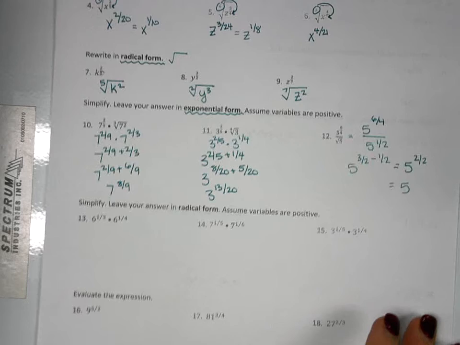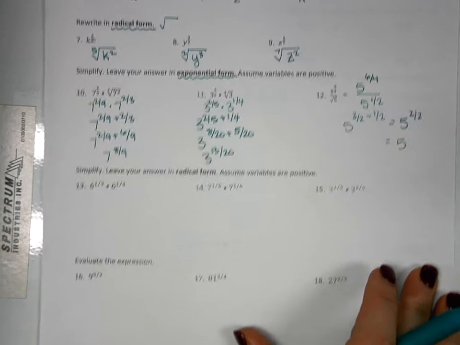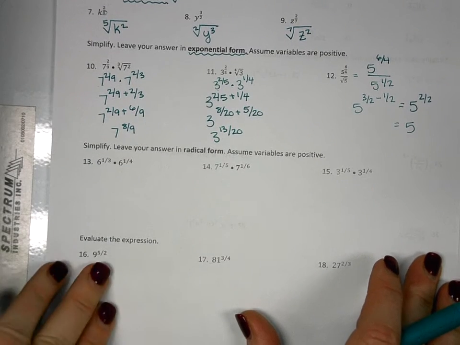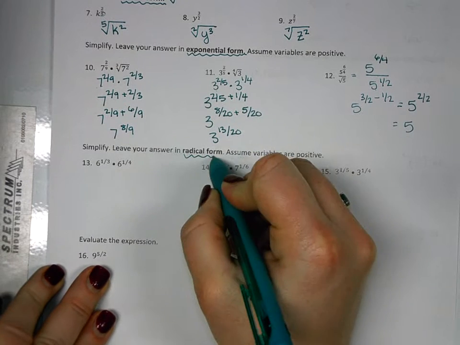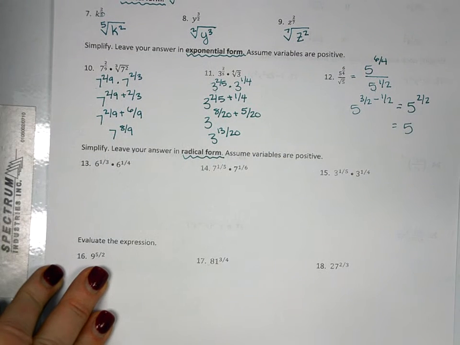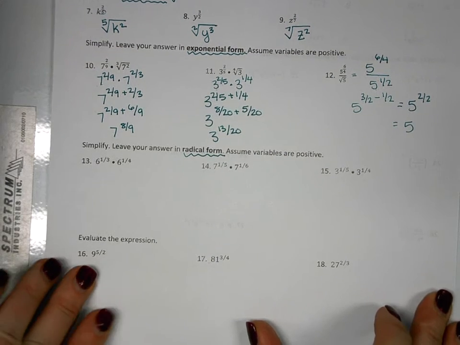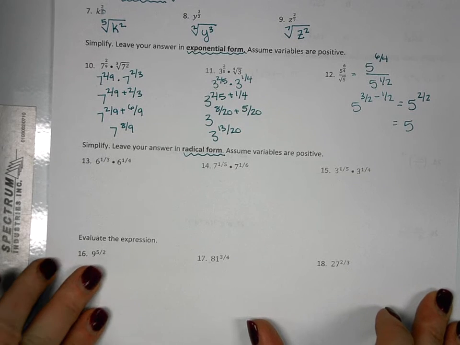Okay, the next set, we're doing the same thing, except we're leaving our answers in radical form. So we're going to do the problems with our exponent rules, and then we'll go ahead and at the end convert it to a radical.